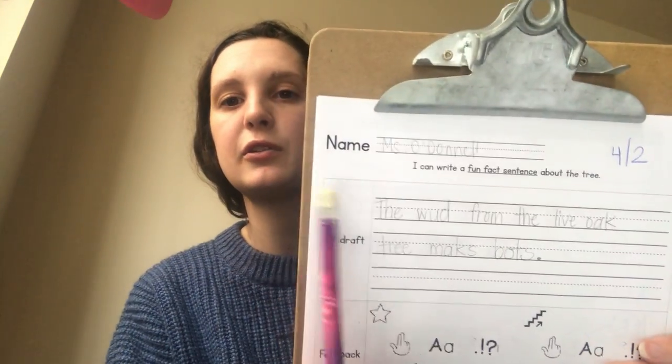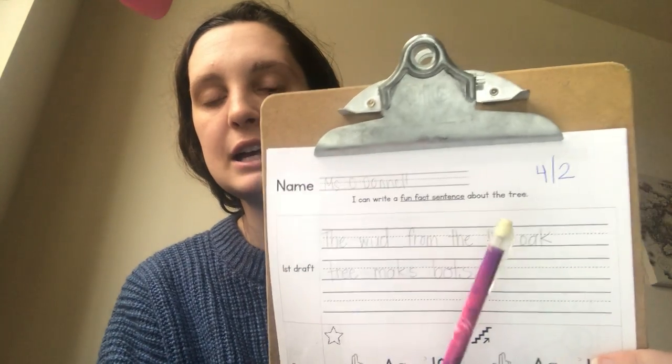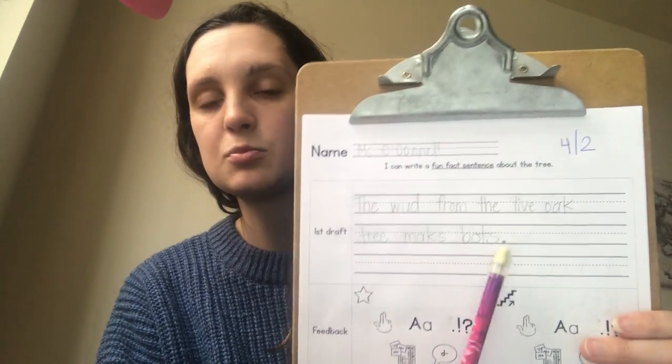Makes boats. Boats. Awesome. I'm going to read it to make sure I got all of my words. The wood from the live oak tree makes boats.